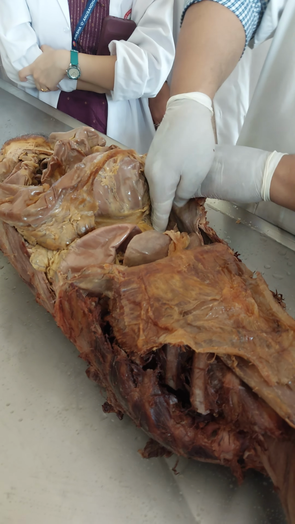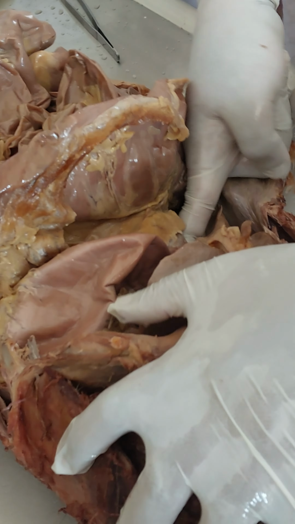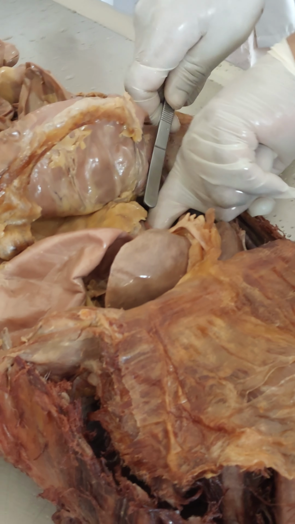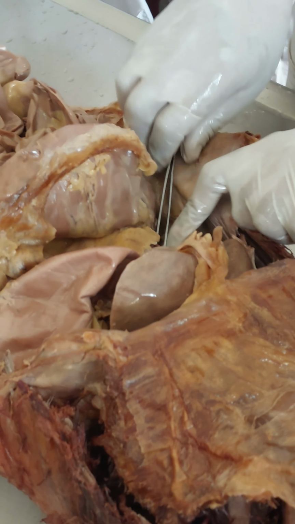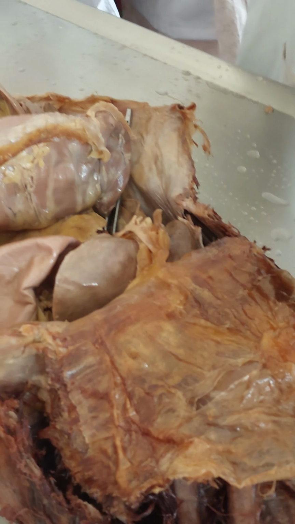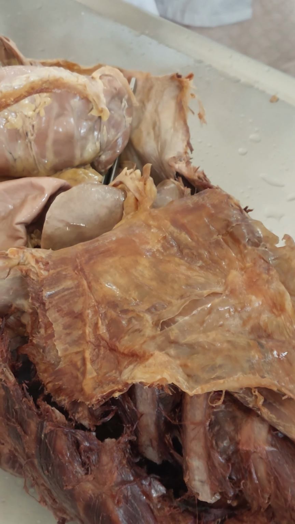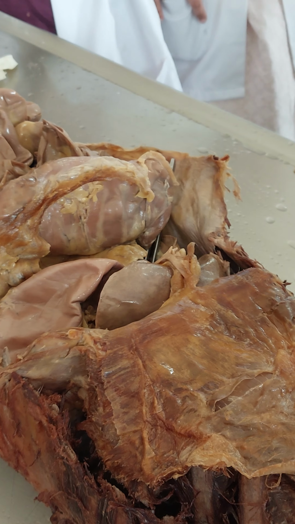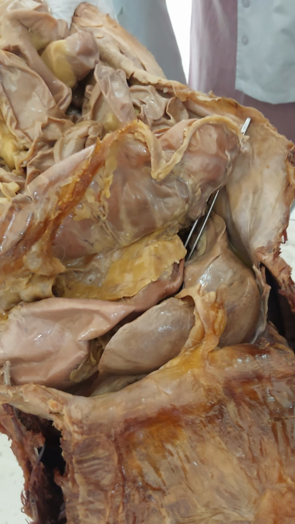So where that is, let me show you. Winslow or epiploic foramen. We'll read everything in the theory, the spelling and all that. See over here, see where I put the forceps. That is the foramen of Winslow. See where I put the forceps. That is behind the instrumentum more or less.